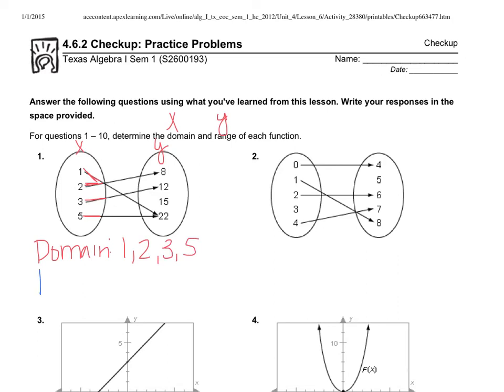If something is in the range, that means there's an arrow going to it. So 8 would be in the range. 12 would be in the range, and 22 would be in the range. 15 would not be in the range because there's nothing mapping to it.